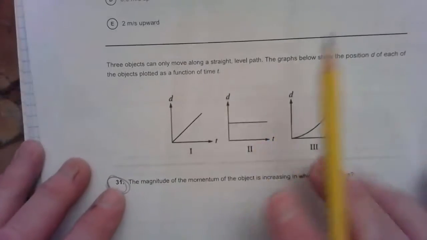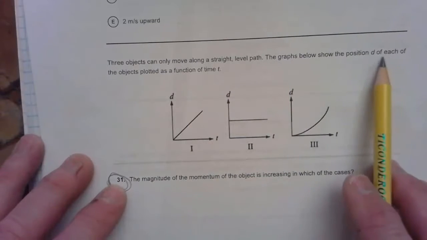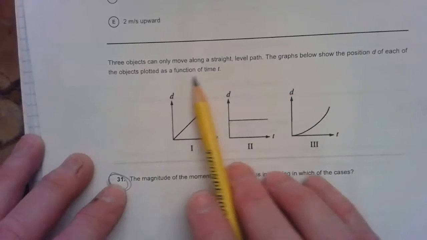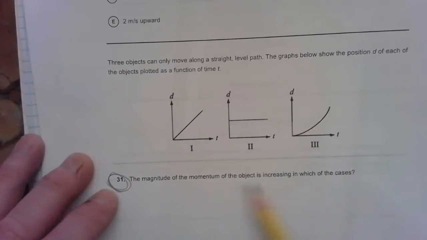3 objects can only move along a straight level path. The graphs below show the position D of each of the objects plotted as a function of time. The magnitude of the momentum of the object is increasing in which of these cases? So we need velocity to be changing.